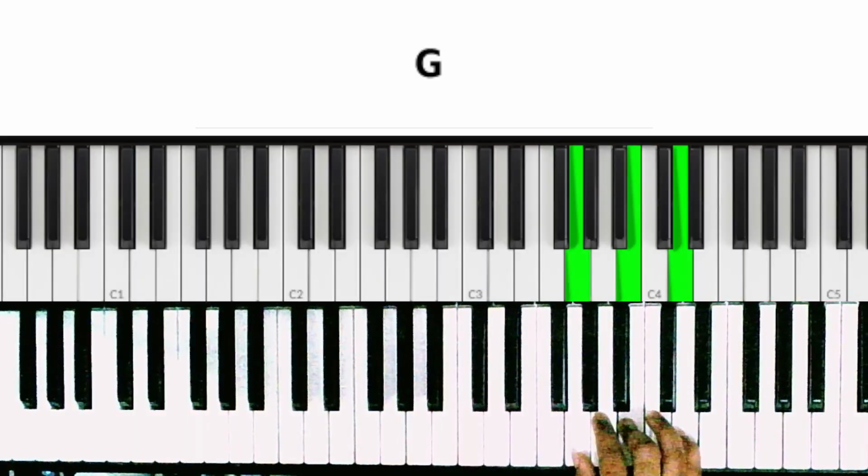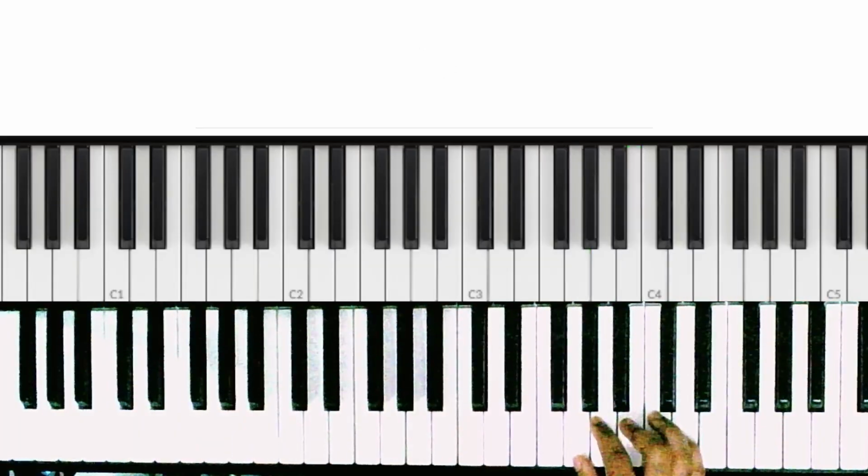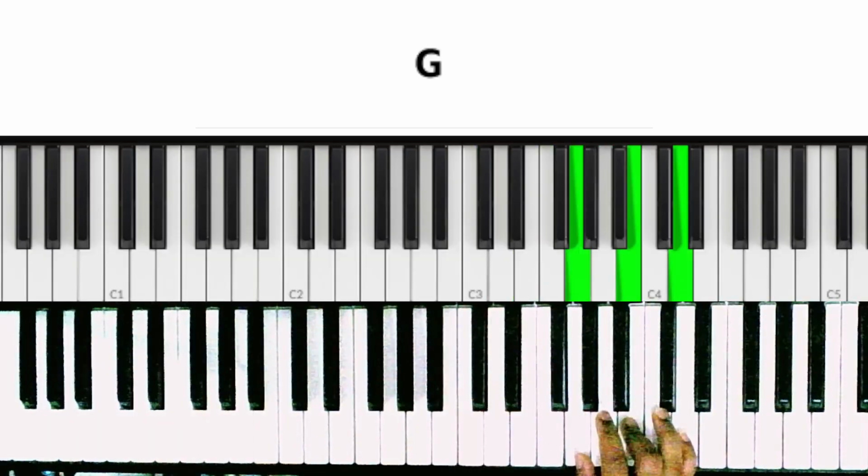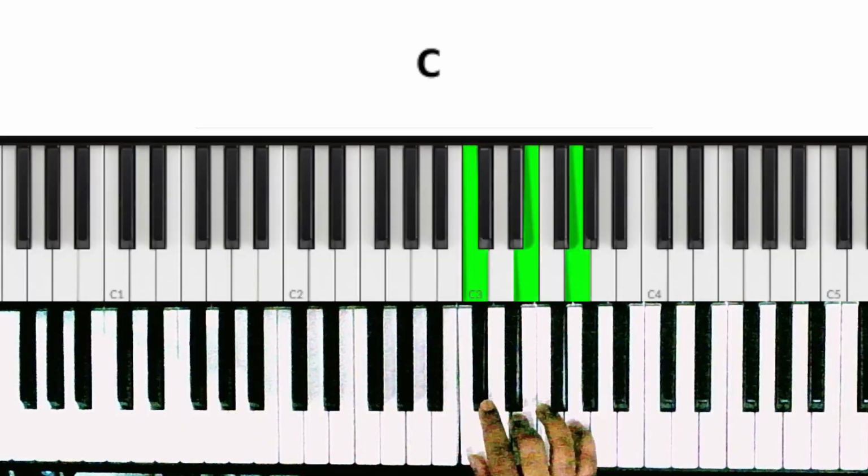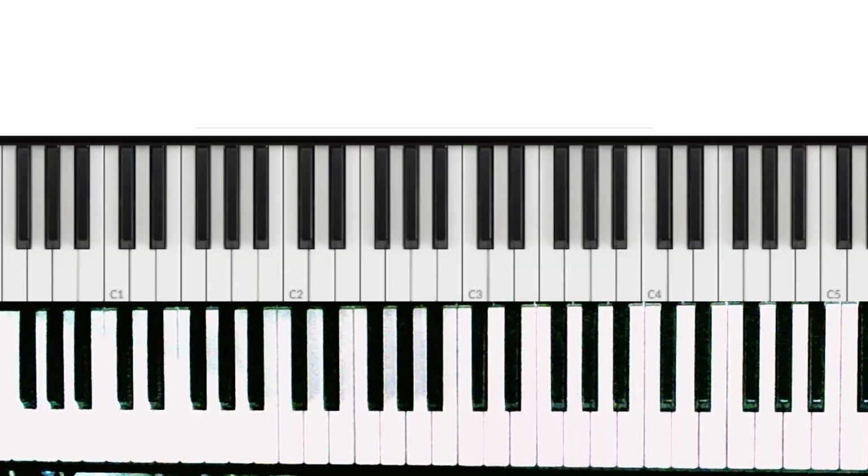And make sure your fingers are relaxed. So step 1, let's connect them. C, F, G, C. So count 1, 2, 3, 4. Hold each chord, okay, and repeat slowly. This is your foundation.